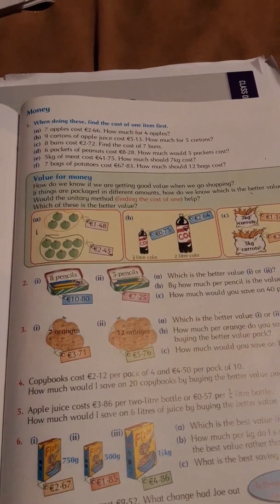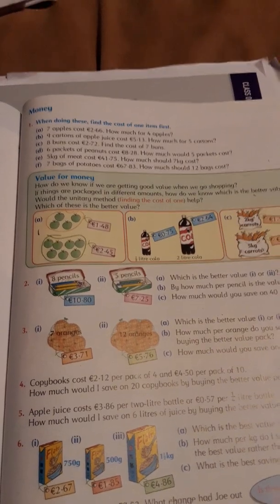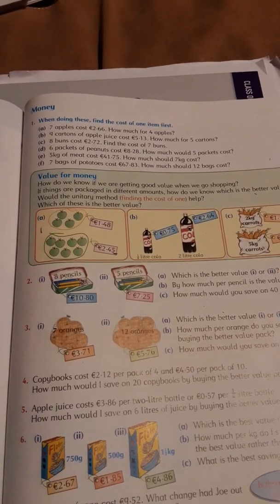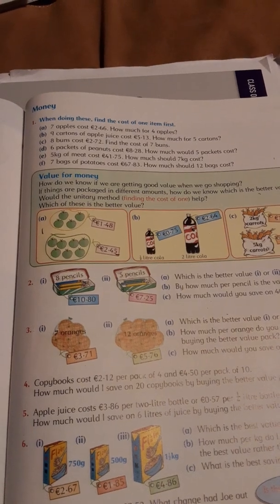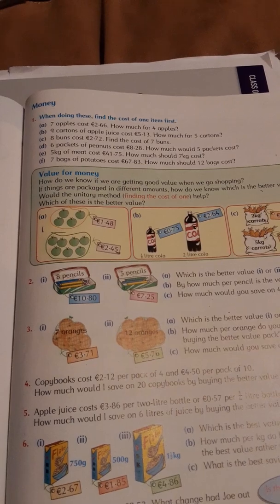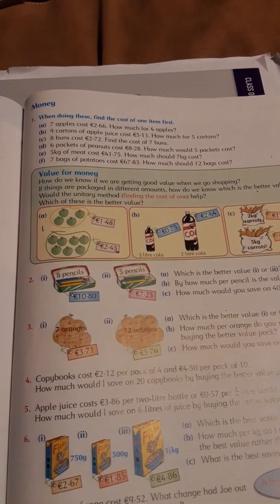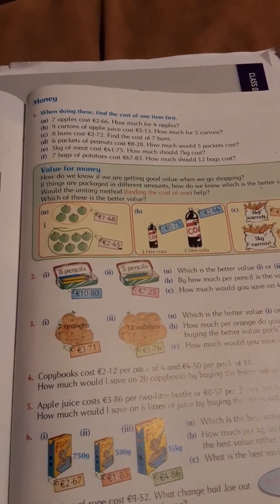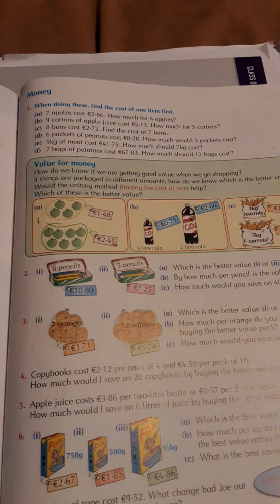At B, it says 9 cartons of apple juice cost €5.13. How much for 5 cartons? So in order to find how much 1 carton of apple juice costs, you must divide 5.13 by 9. That gives you 1 carton's cost, and that is the key to this. When you have 1 carton's cost, you can easily find out how much 5 cartons cost by simply multiplying.